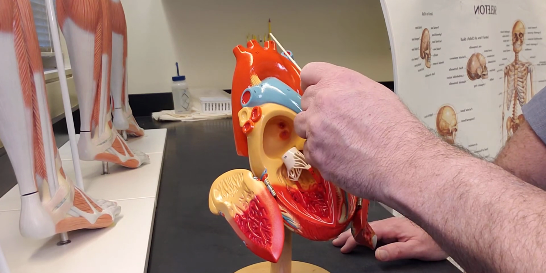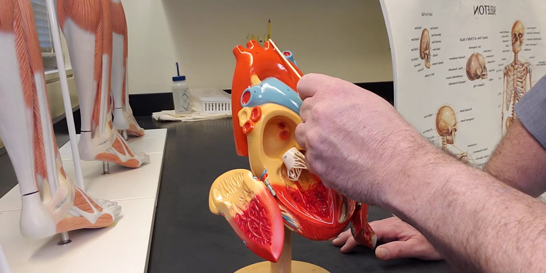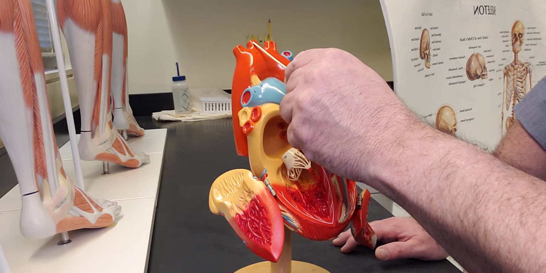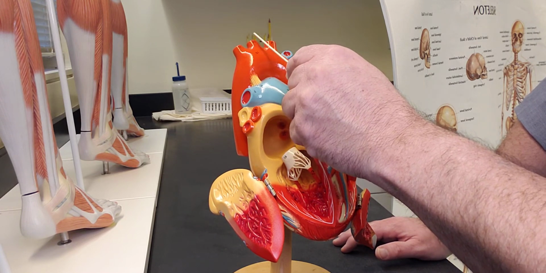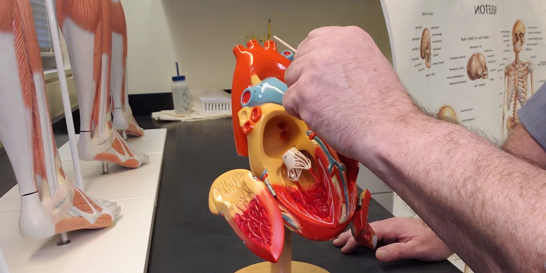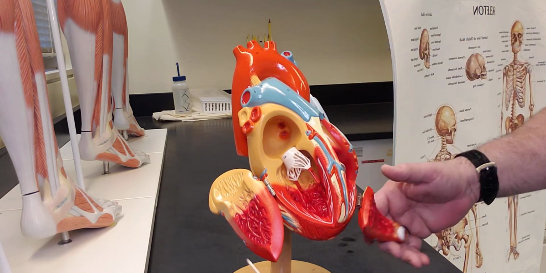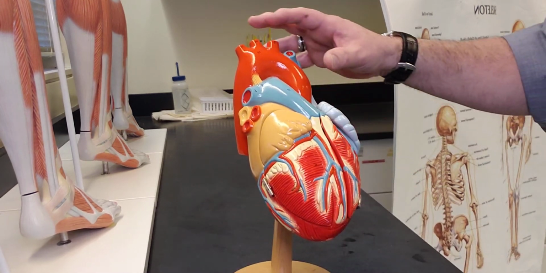We have here the brachiocephalic trunk, also known as the brachiocephalic artery. This would be the left common carotid artery and the left subclavian artery. You can see that they're cut. And let's see, as far as coronary circulation is concerned.